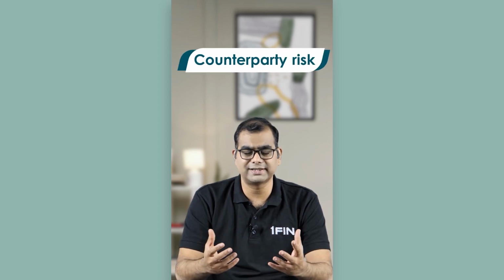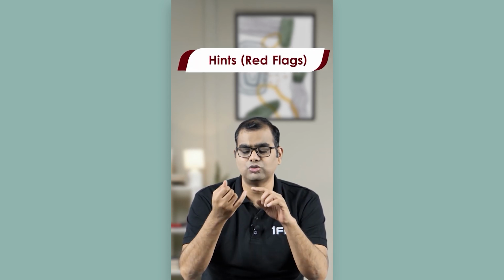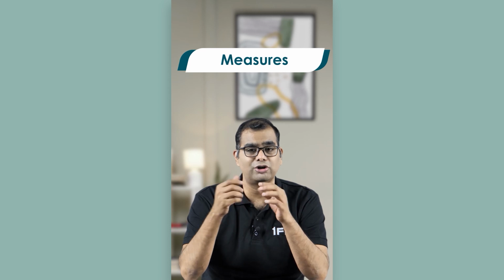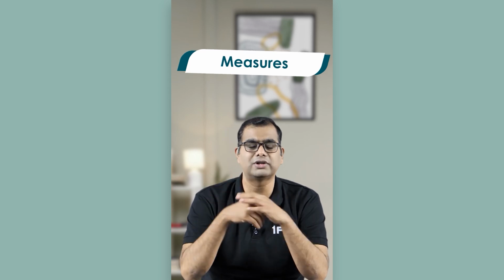What are indicators of counterparty risk and how can it be managed? Counterparty risk is the risk of some debtor not paying up to you on time. Someone who owes money to you is not paying up on time. What are the hints for this, or what are the red flags? Someone who's taking up more projects than what they can do. Someone who's suddenly doing a lot of business. Someone who has a past history of insolvency. Someone against whom some government action has been taken. Someone who's politically exposed. These are all hints that can indicate some kind of counterparty risk. What measures should you take in order to mitigate, that is, counter this counterparty risk?